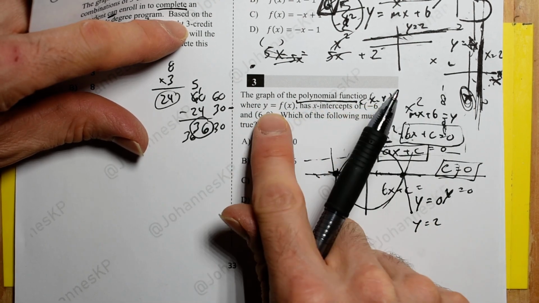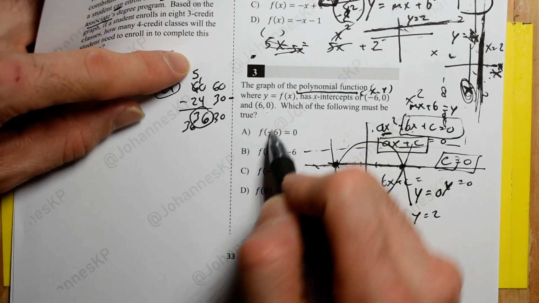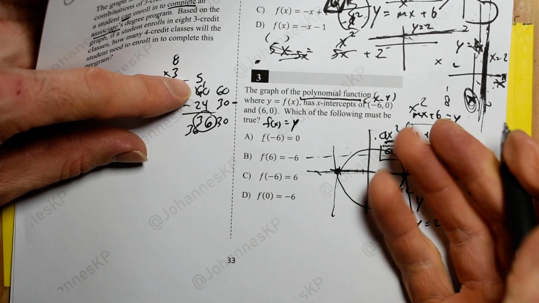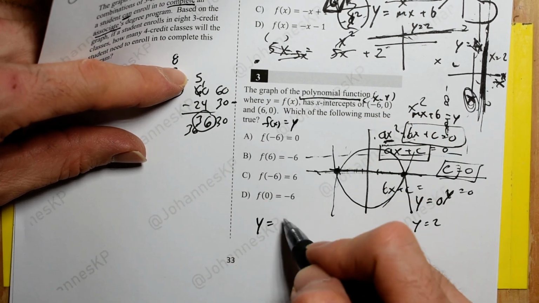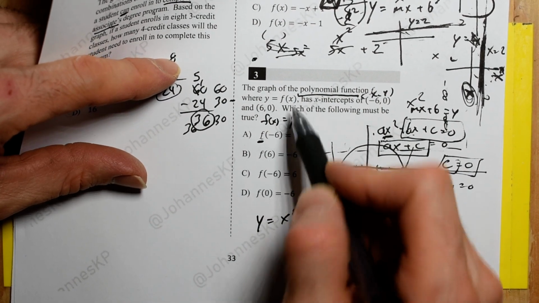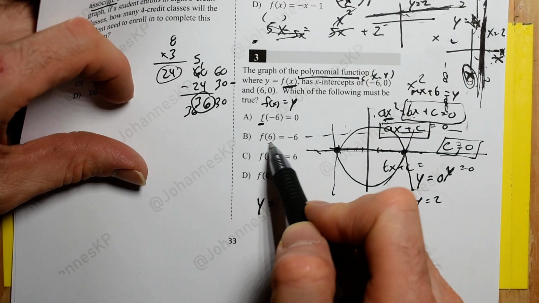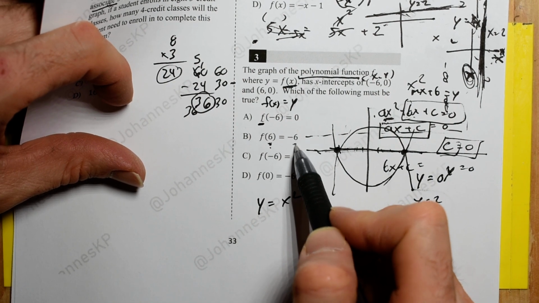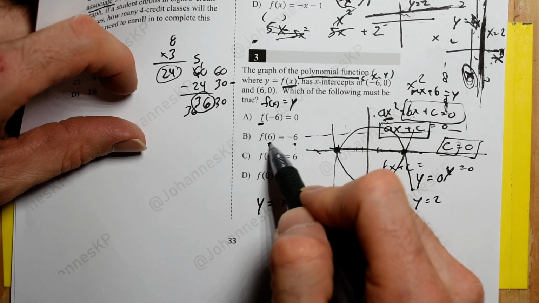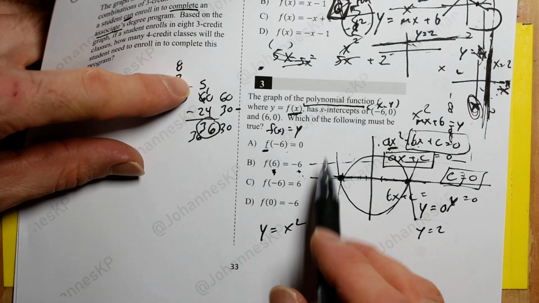So the graph of the polynomial function, which of the following must be true? Oh, okay. So when you have a function, your function of x is equal to y. So y is equal to, like, x squared or something. See how this is f of x? It's because you throw in a value. Hey, I worked 6 days, and oh, it looks like they stole money from me. Let's say that's the function. So this is like, hey, I worked this many days, you got to give me that much money.